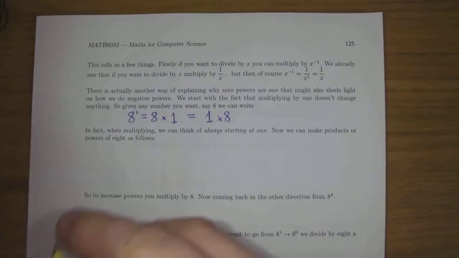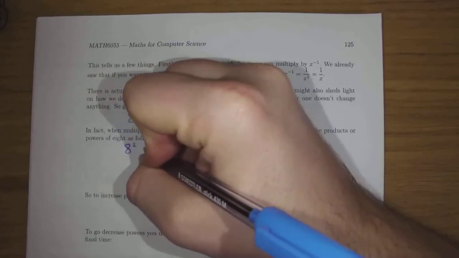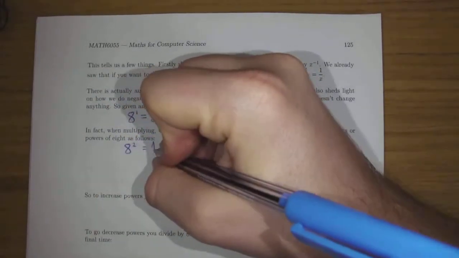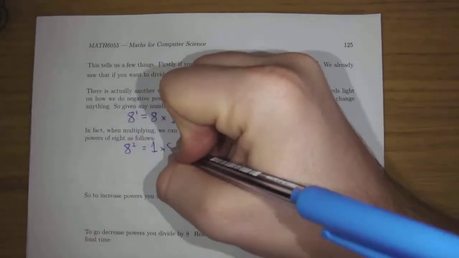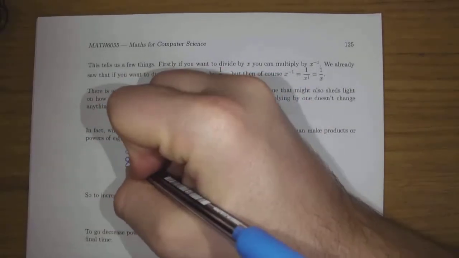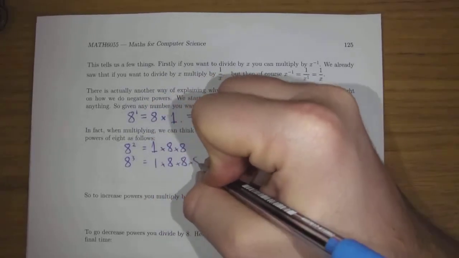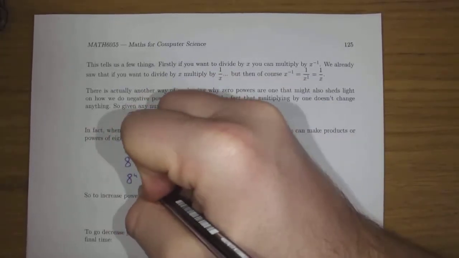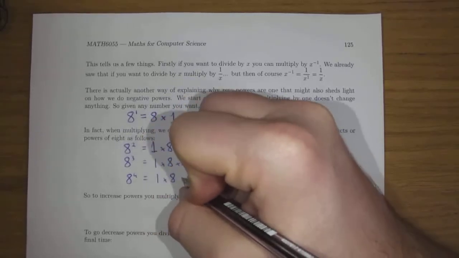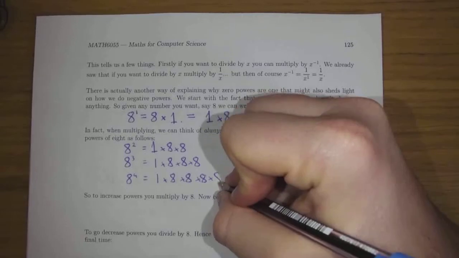I'll show you how this will work out. So say I just work with 8 squared. That is, starting at 1, multiplied by 8, multiplied by 8. 8 cubed is 1 multiplied by 8, multiplied by 8, multiplied by 8. And then 8 to the 4 is 1 multiplied by 8, multiplied by 8, multiplied by 8, multiplied by 8.